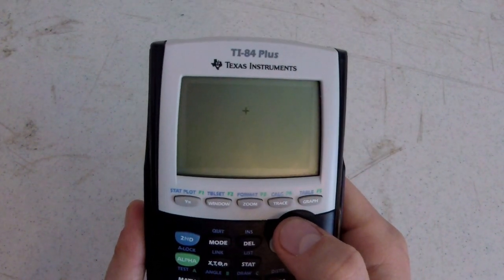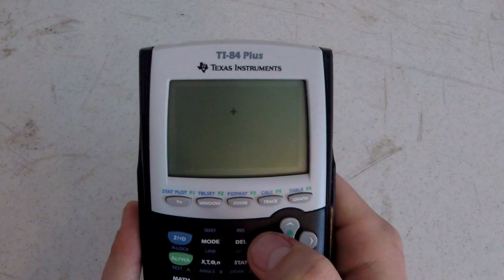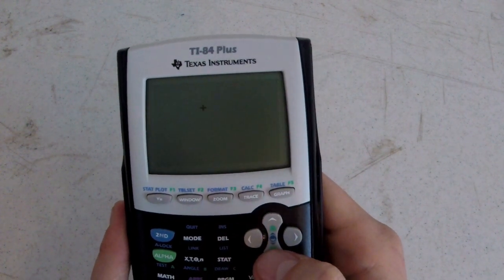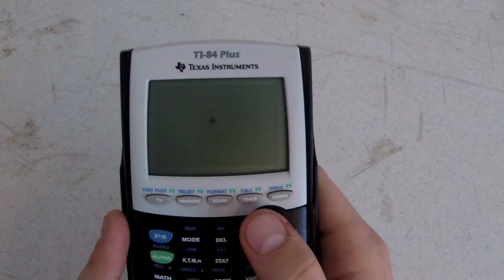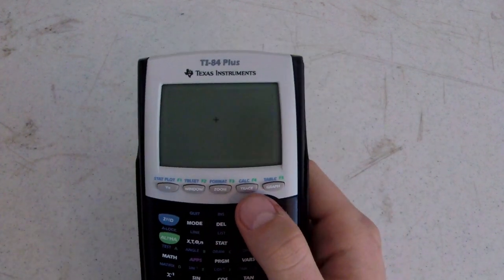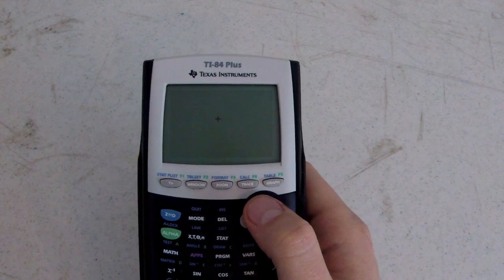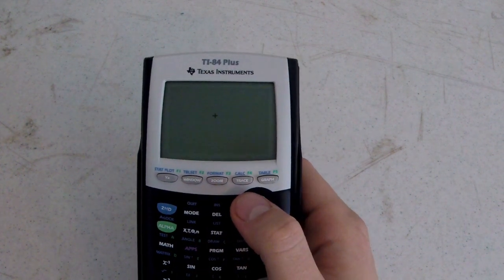If I press up, the plus will move up. If I press to the left, the plus will move to the left. Down, it'll move down, and right, it'll move right. Congratulations, you've made your first real game. A boring game, but it's a game.